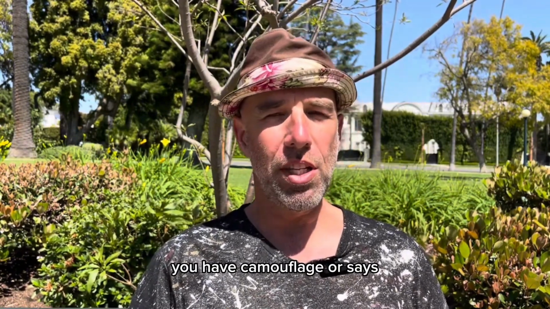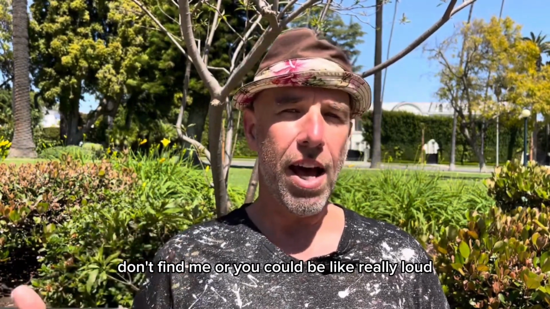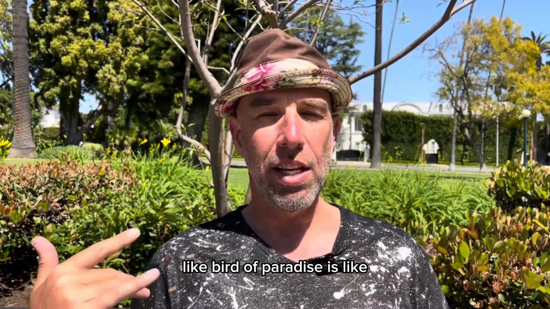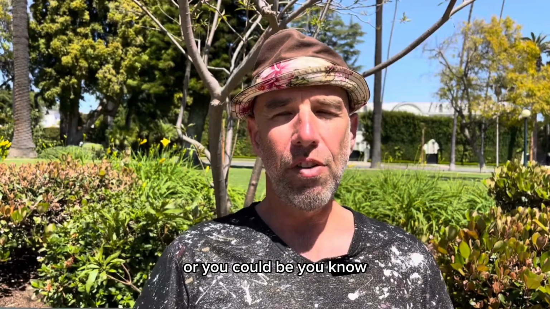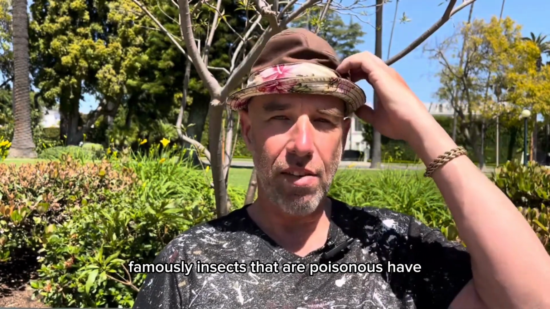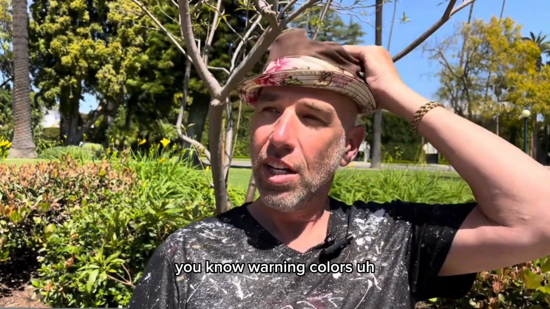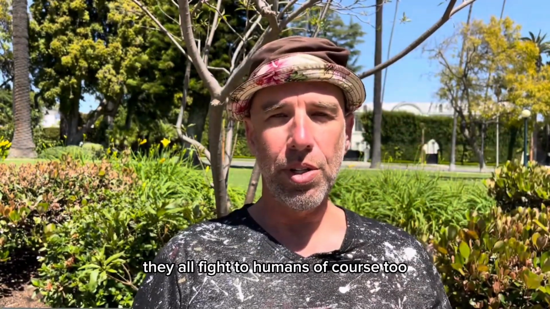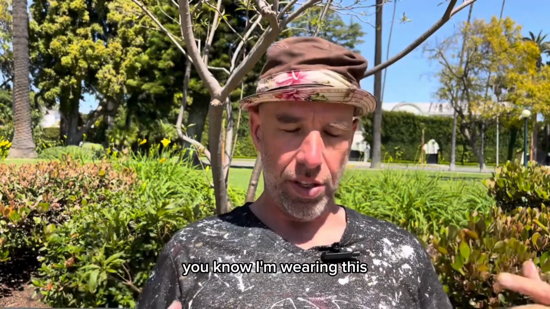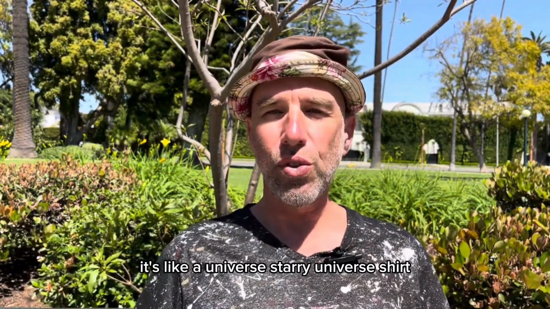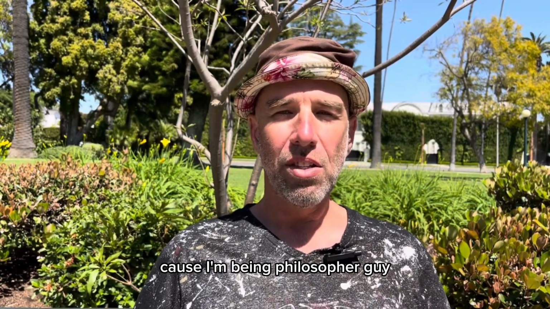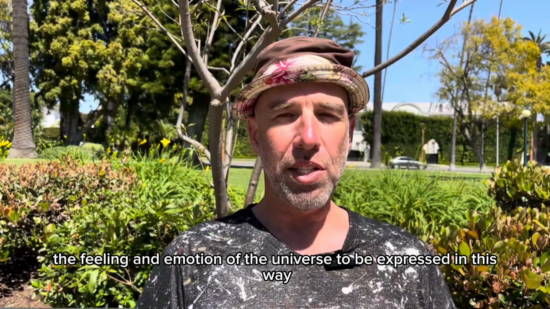You can have camouflage which says "Don't find me," or you could be really loud, like a bird of paradise, and it's like, "Hey, let's mate." Or famously, insects that are poisonous have warning colors, all sorts of things, right? And they all apply to humans, of course, too. I'm wearing this starry universe shirt because I'm being philosopher guy. So I'm allowing the feeling and emotion of the universe to be expressed in this way, right?